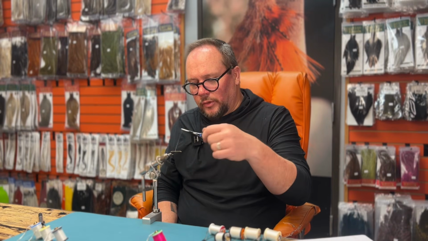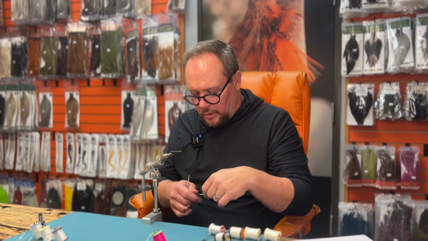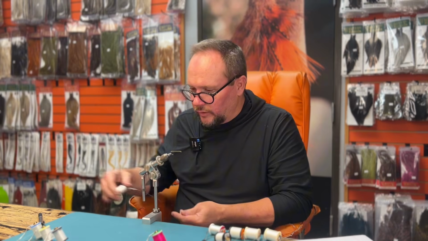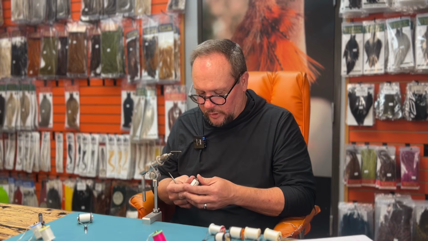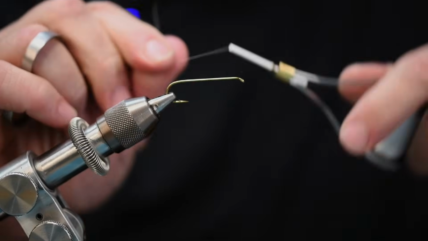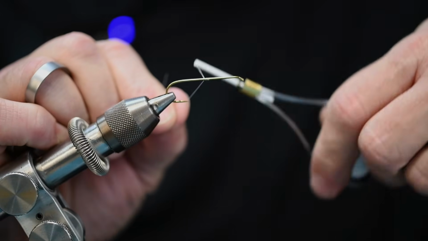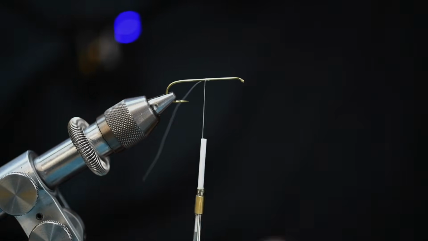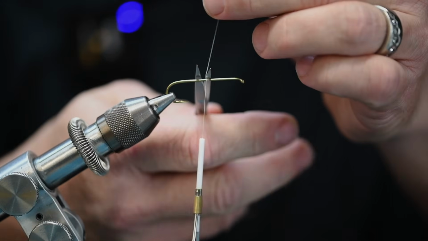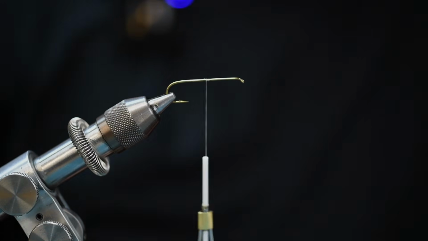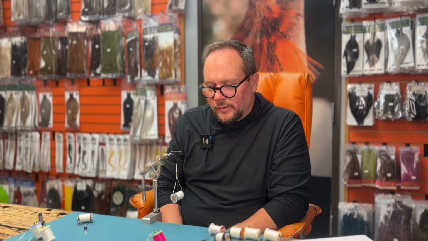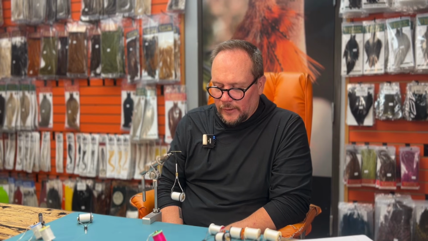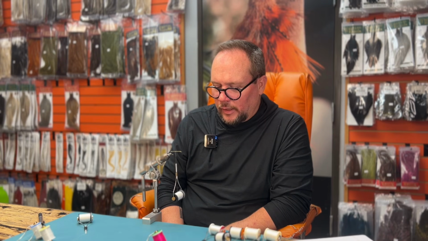One of my favorite threads that has come around in the last few years is 14-aught Veevus, which sounds super tiny. Everybody says, gosh, how do you tie all those flies with that super tiny 14-aught? You know, that's got to be just tiny. This is about 70 denier thread also. It is a flat polyester thread. It might be a little bit less than 70 denier, might be a little bit lighter than that.